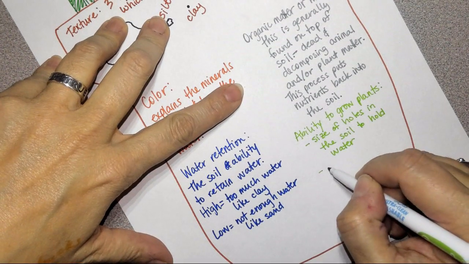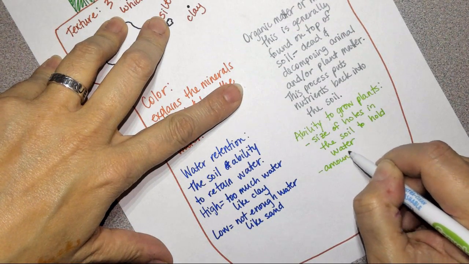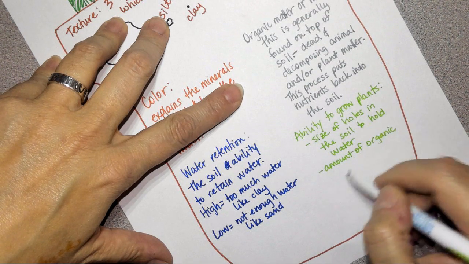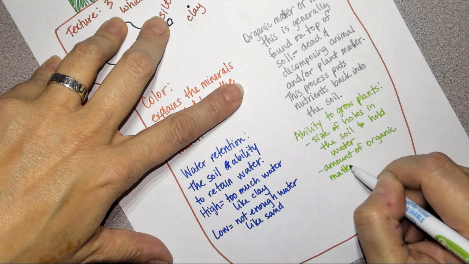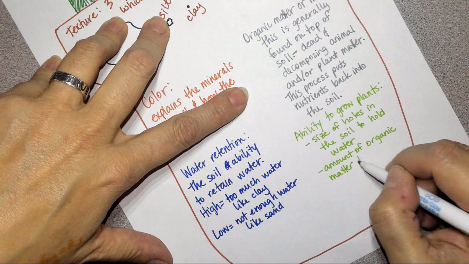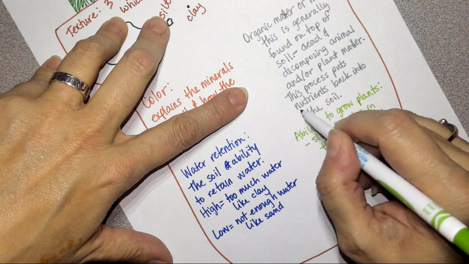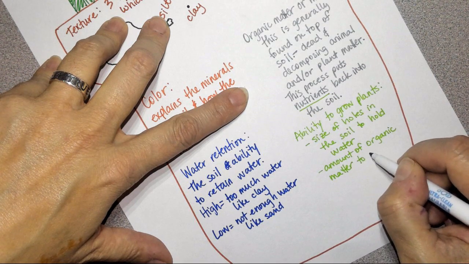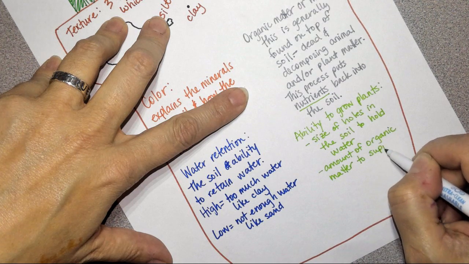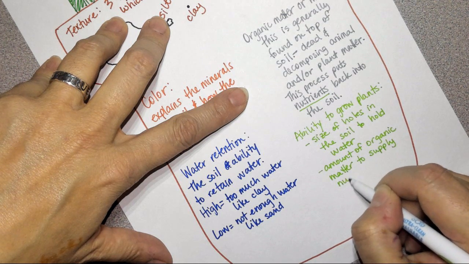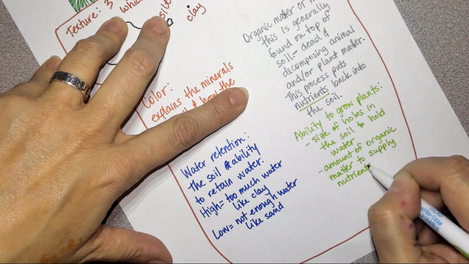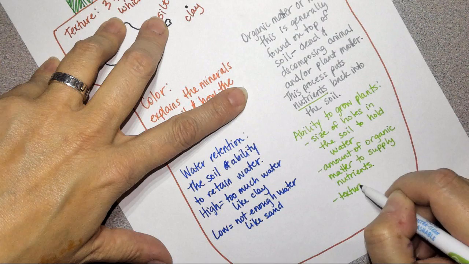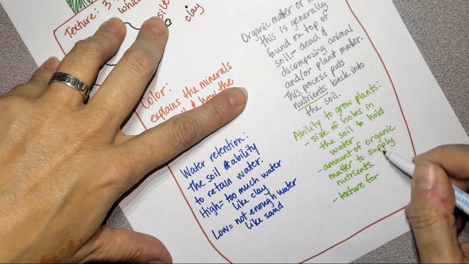Okay? And the next one is the amount of organic matter to supply what? What did we learn? What goes back in there? Nutrients. Good job. The amount of organic matter to supply nutrients. Okay, and then the texture. The texture for the roots to grow deep.